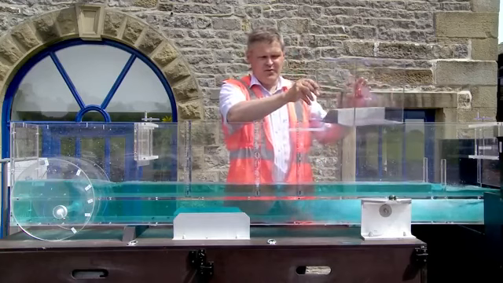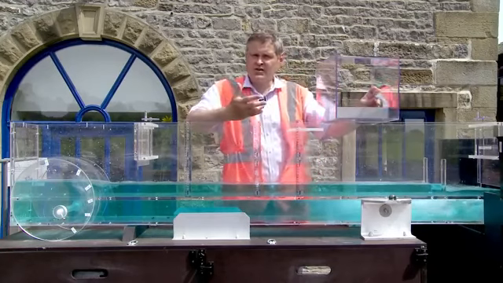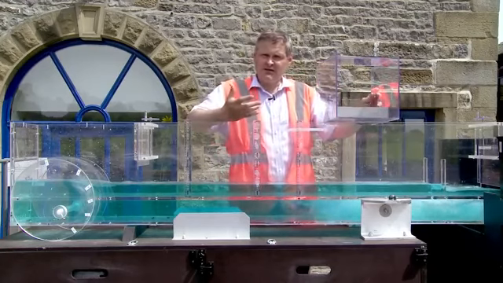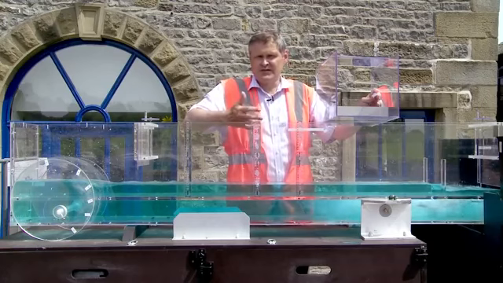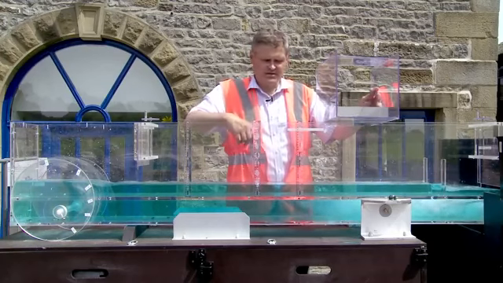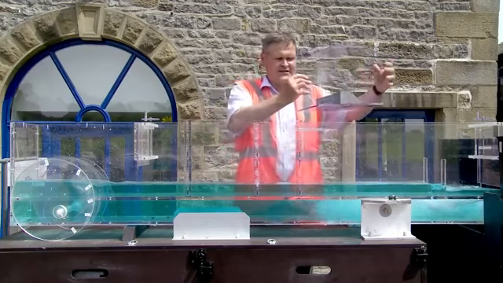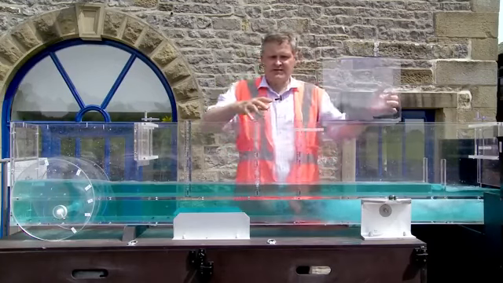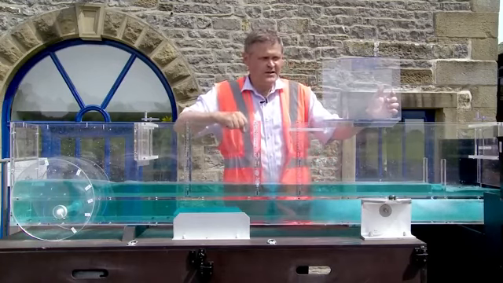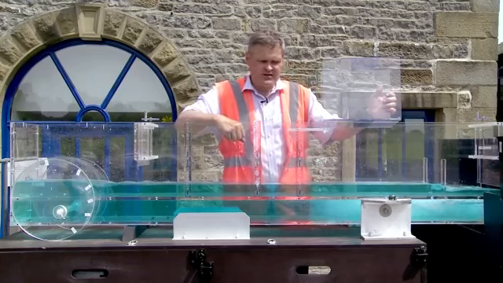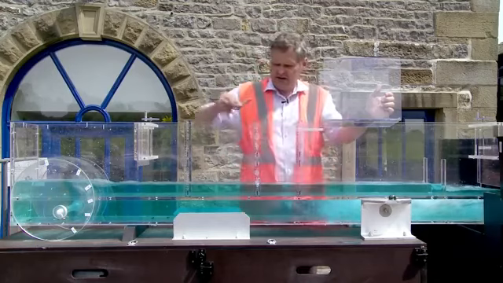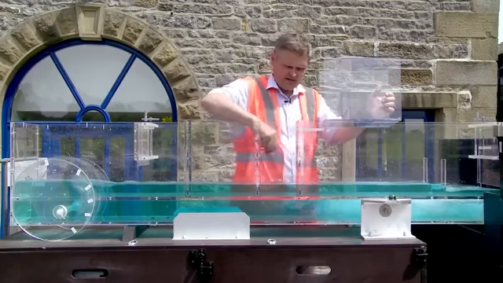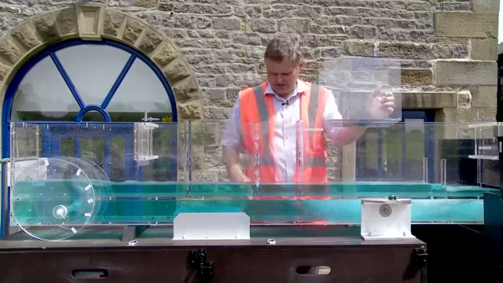Now weirs are put into rivers to raise water levels, either to make a river navigable, or to allow us to abstract water, although the most common purpose was historical, to drive mill wheels. So I'm going to put this section in, and what I want you to observe is the effect it has on water level and also the speed of flow. As you can see at the moment, the flow is travelling fairly fast down this channel.